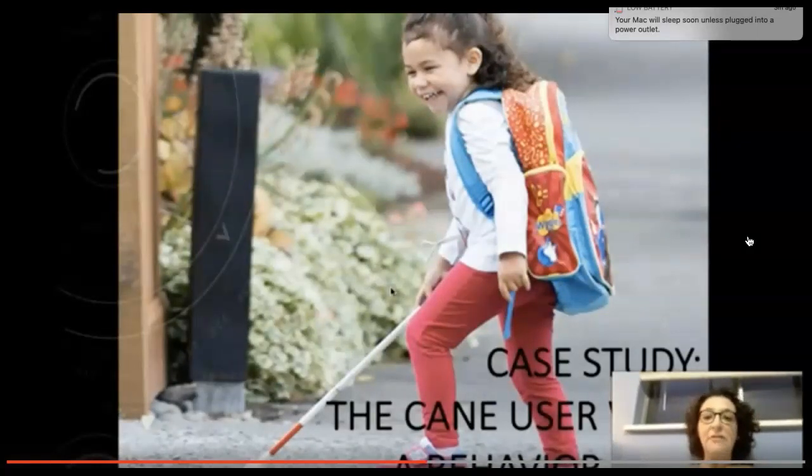All right, so let's look at this case study real quick. I have a picture of a very cute girl. She's got bright pink pants on, and she's got that cane out in front. She's looking proud of her cane. The case study I'm about to explain is a student that I had who has septo-optic dysplasia, and I was his orientation and mobility specialist.